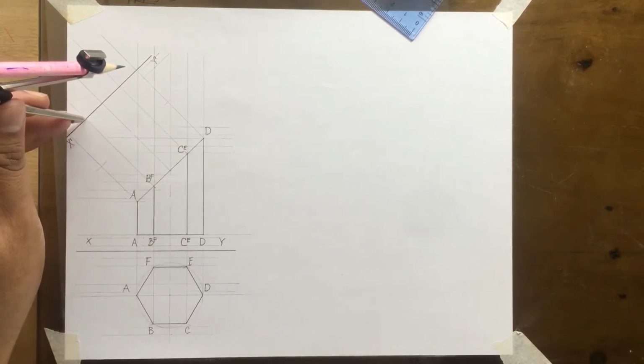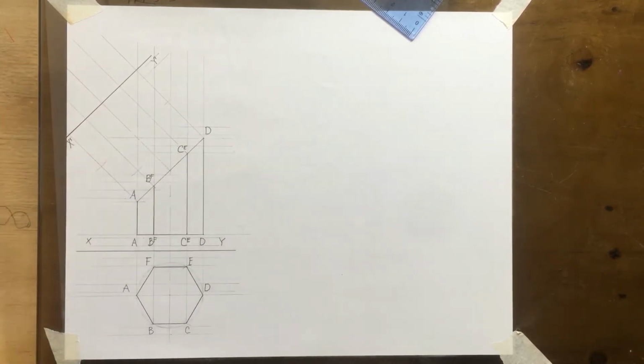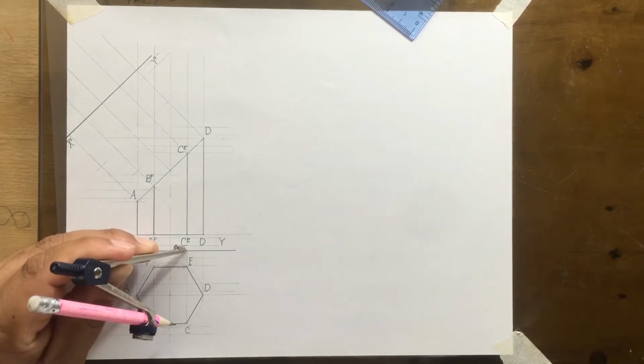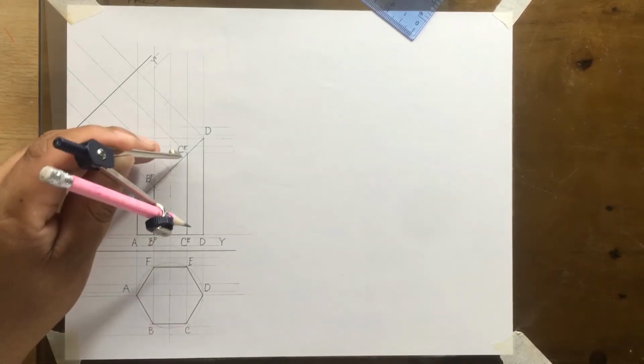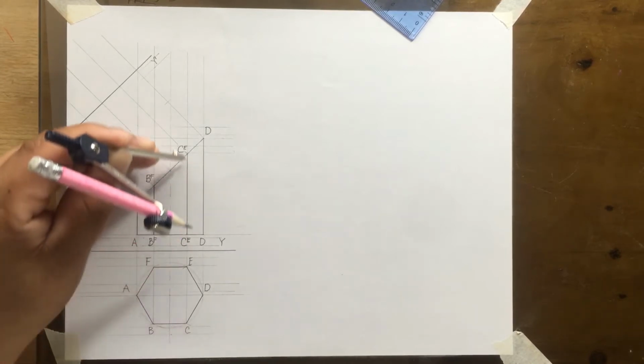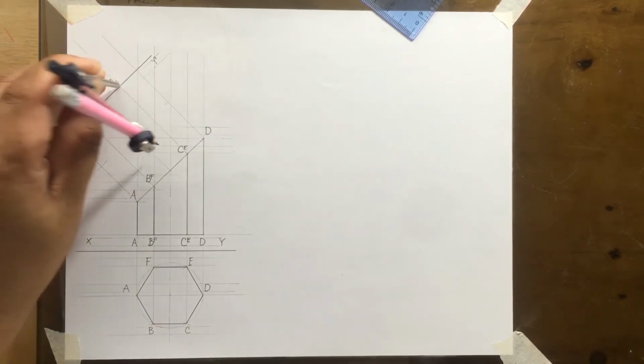Find B there. And I scribe. I see as well that C is the same distance, so I follow C. I scribe.